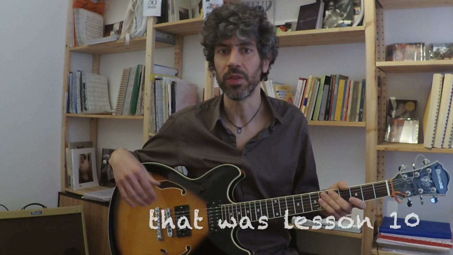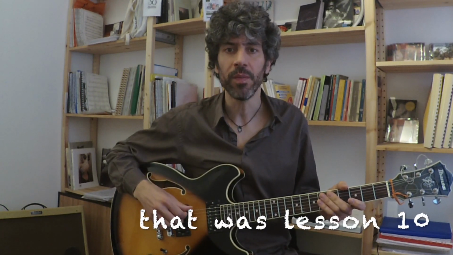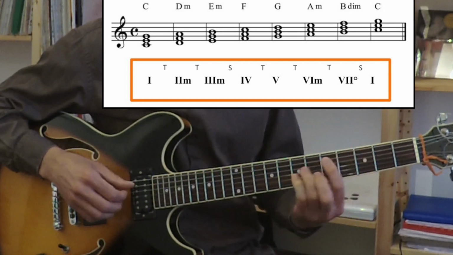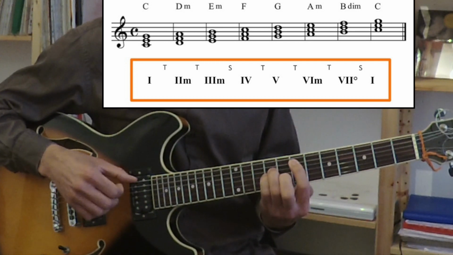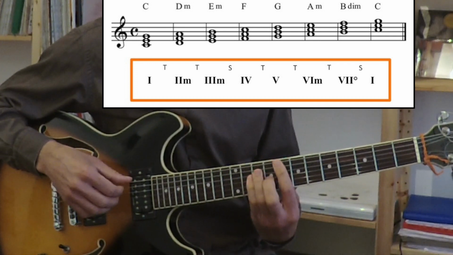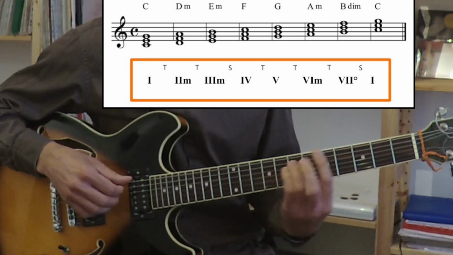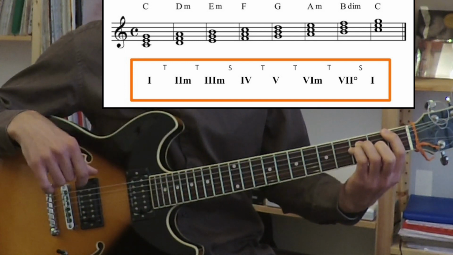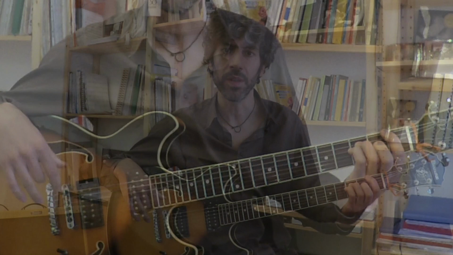This is the second part of the series of lessons about the relationship between scales and chords. In the first video, which is linked in the description below, we studied together the 7 triads related to a major scale, with the root on the 5th string or with the root on the 6th string, in the key of C major, and we also learned how to transpose this in any different key. We saw examples in the keys of E major and G major.